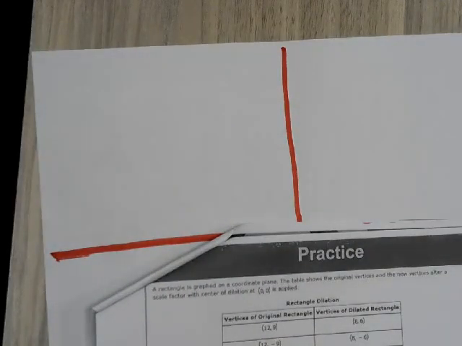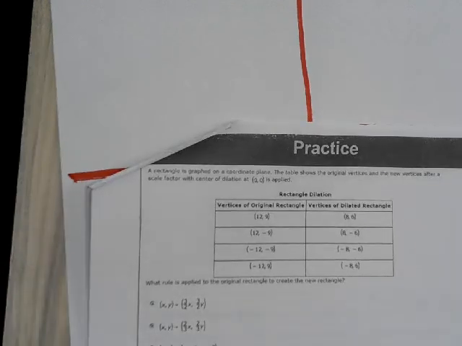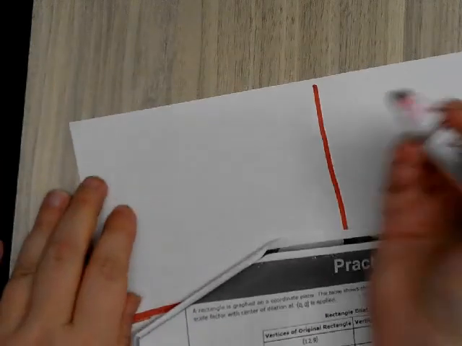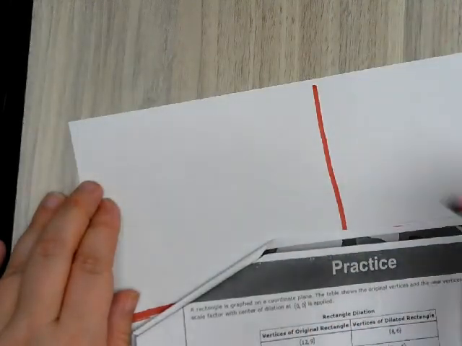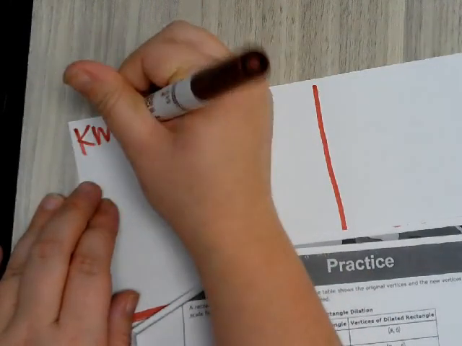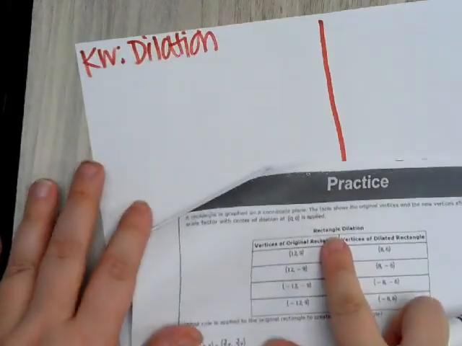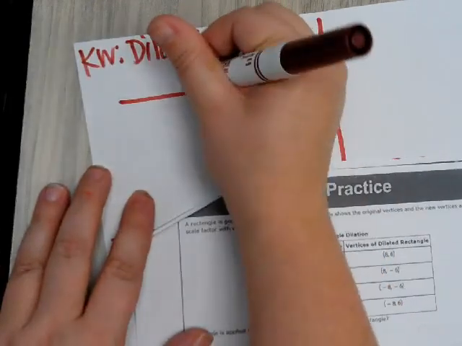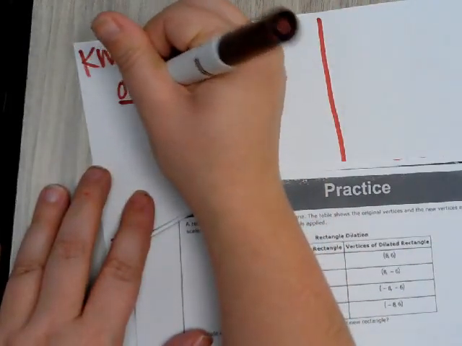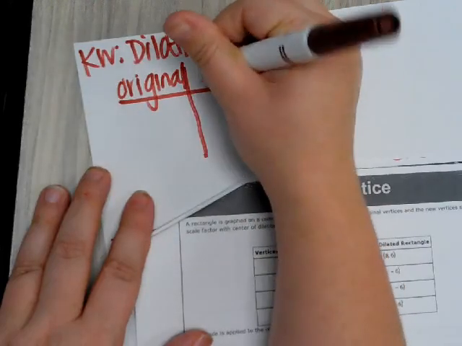So it says, a rectangle is graphed on a coordinate plane. The table shows the original vertices and the new vertices after a scale factor with the center of dilation at 0, 0 is applied. What rule is applied to the original rectangle to create the new rectangle? Okay, so we know from my keywords, we're talking about dilation. It even says it in my table. We have our original. We have our new.